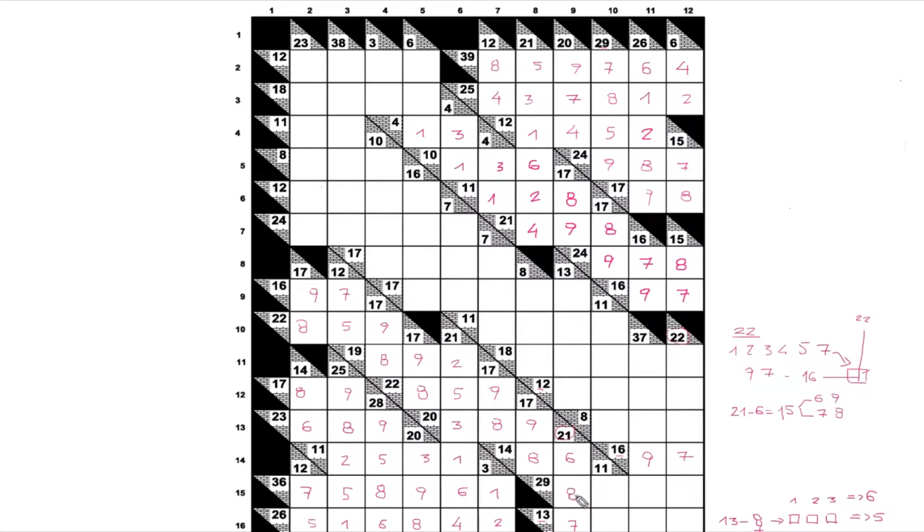and here will be number 8. Remaining 3 numbers are 1, 2 and number 3. But here cannot be number 3 because number 8 must be here and that's not possible. Here cannot be number 1 because here will be number 10. And the last remaining number is here, and that it's number 2. And here will be number 8.